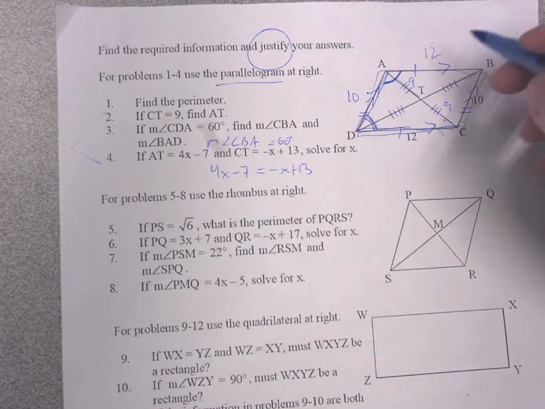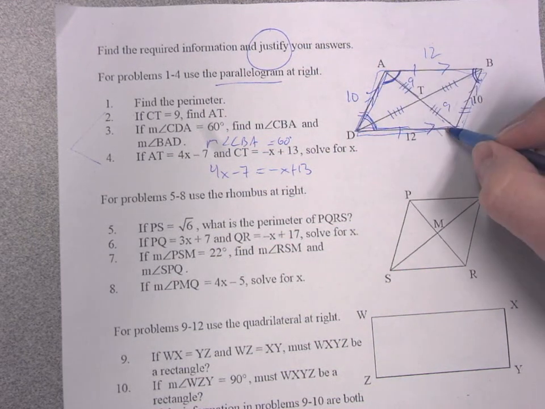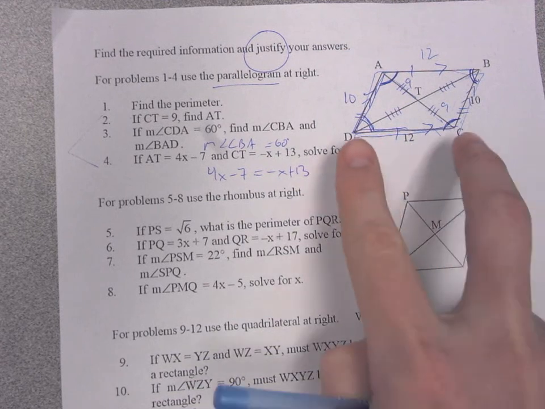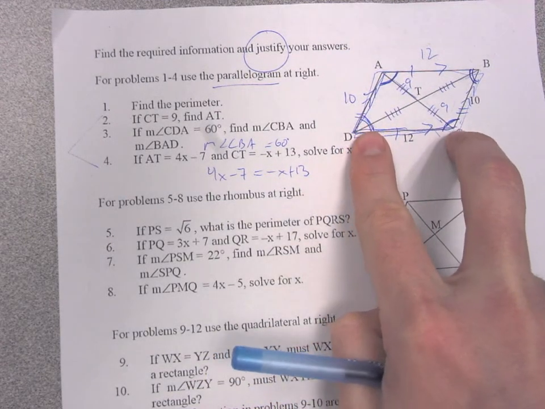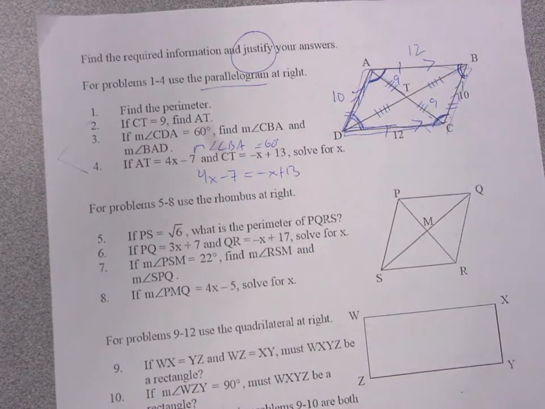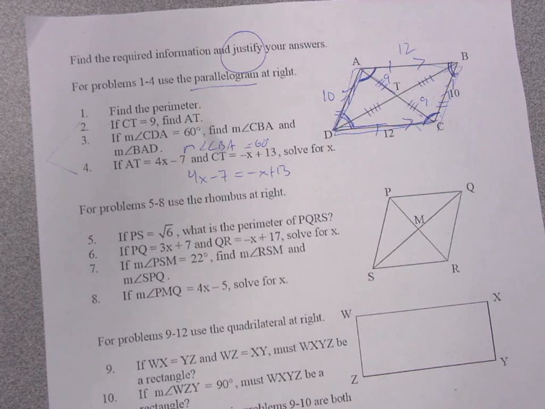This one will be congruent to this one, and this full angle would be congruent to this full angle. But any two that are next to each other have to be supplementary. So these add to 180, these add to 180, these add to 180, these add up to 180. These are congruent, and these are congruent. Talking about angles. Okay, so that's for the parallelogram.